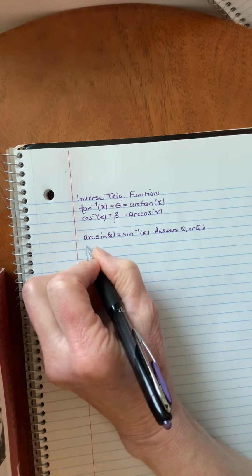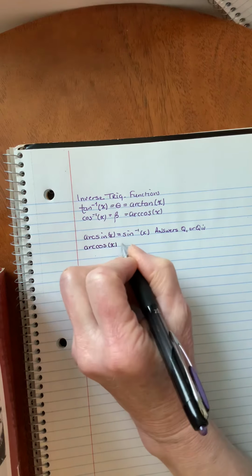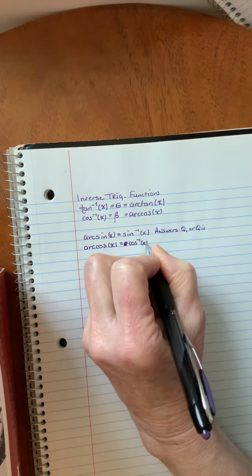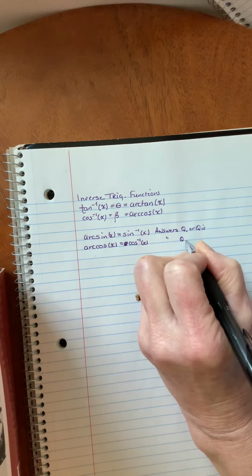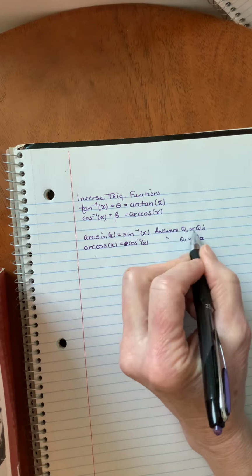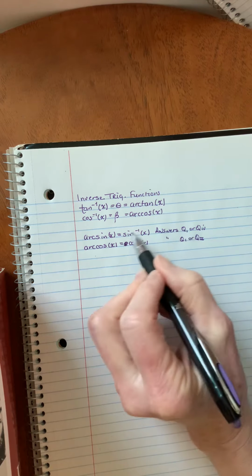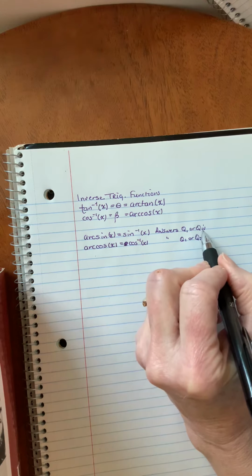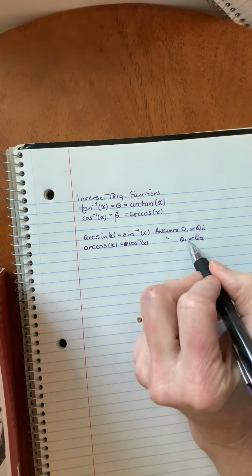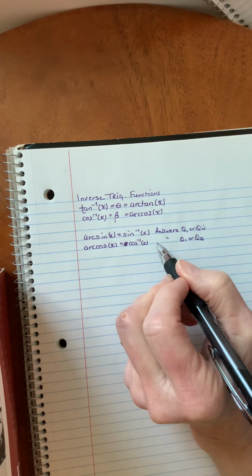If you have arc cosine of x, the inverse of cosine, the answers are going to be in quadrant 1 or quadrant 2. Now I know that looks kind of strange. Angles in quadrant 1 are positive when you take the sine. In quadrant 4, if you take the sine, you get a negative answer. If you've got quadrant 1, the cosine's positive. Quadrant 2, the cosine is negative.